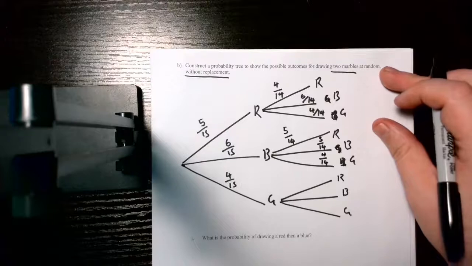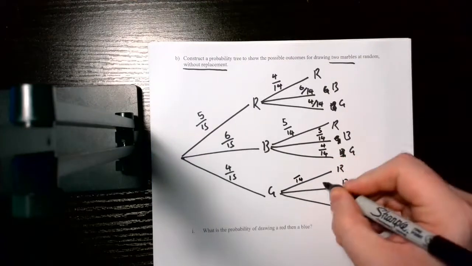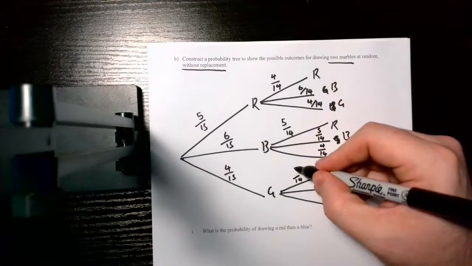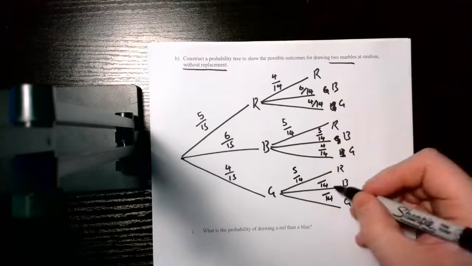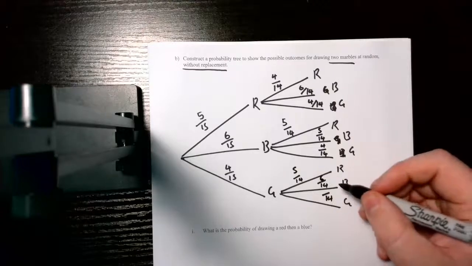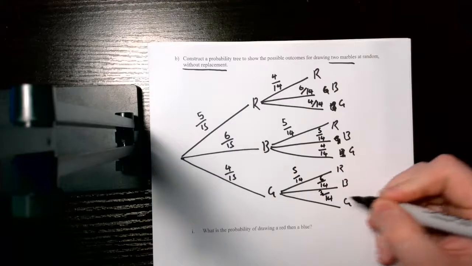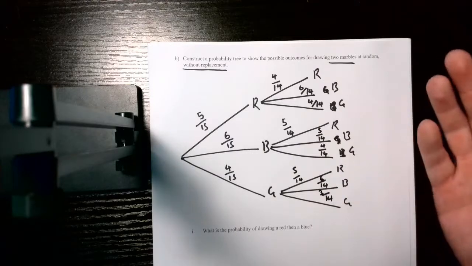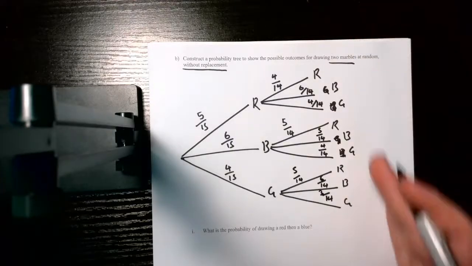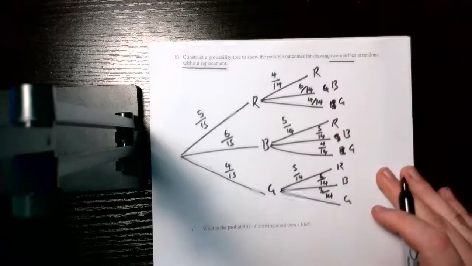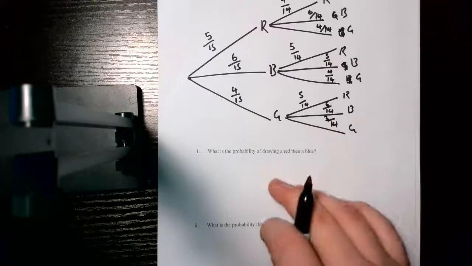All right, and then again with the final one, it's out of 14, out of 14, out of 14, the same premise. 5 out of 14 red, 6 out of 14 blue. However, we've now drawn one of the green out, so we only have 3 out of 14 left. Taking some time to set your probability trees up is going to save you a lot of hassle.